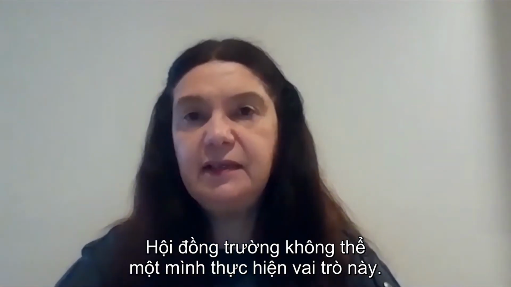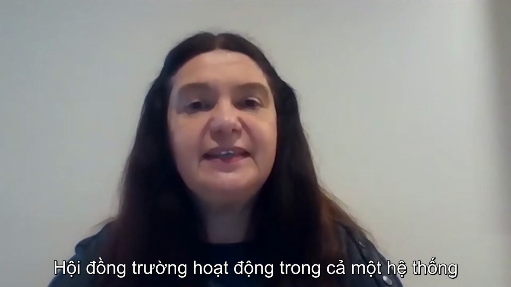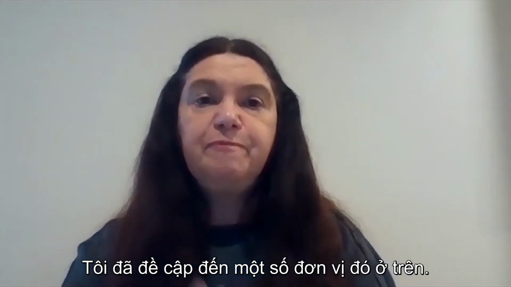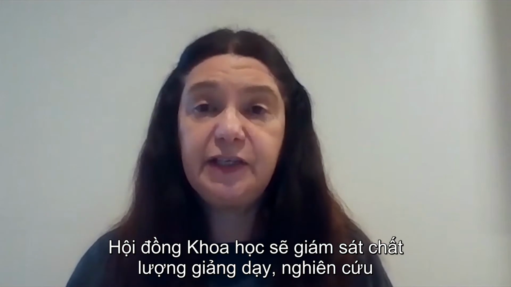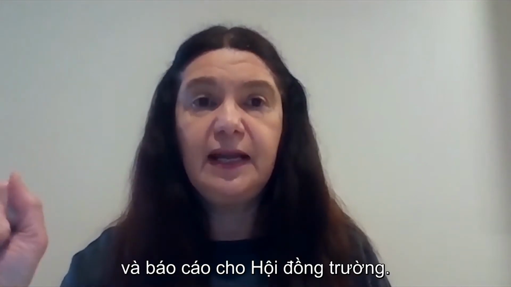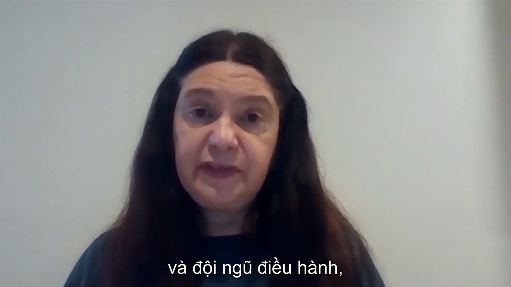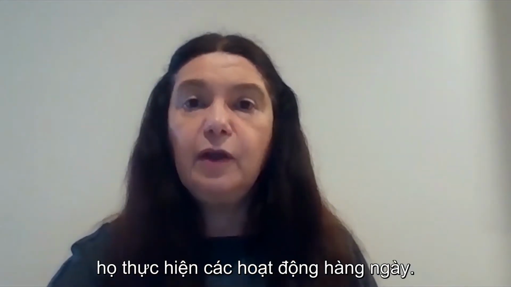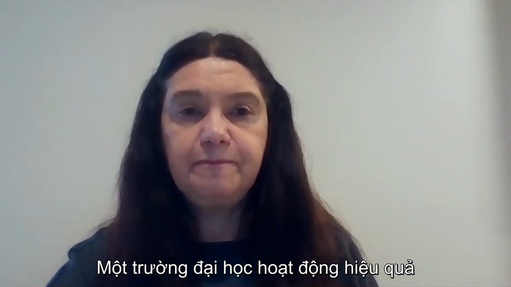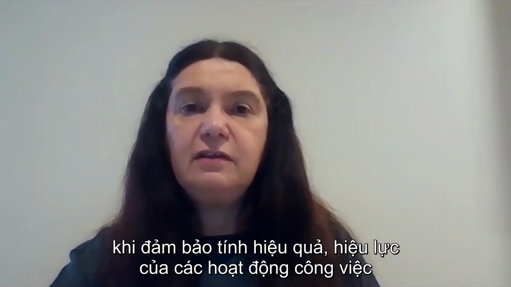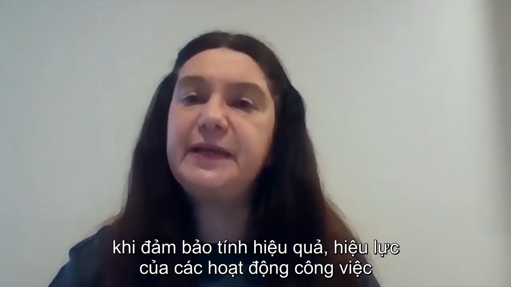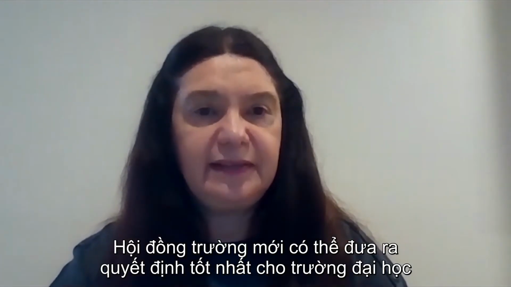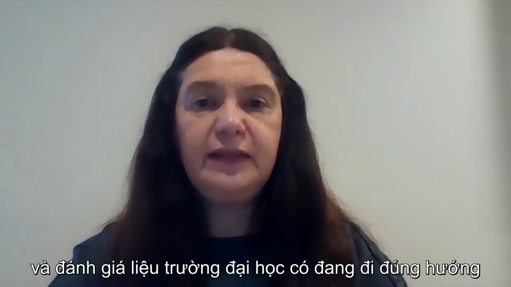But council can't perform this alone. Council works as part of a system with the other important aspects of the university. I've mentioned some of these earlier. The academic board monitors the quality of teaching and research and reports these to council. The vice-chancellor and executive team, along with all the other university staff who report through to them, run the day-to-day activities. We call this the business of the university. A well-running university relies on the efficiency and effectiveness of its business activities and the scrutiny of its academic board. Only then can council make the best decisions for the university and judge whether the university is on track to achieve its goals.